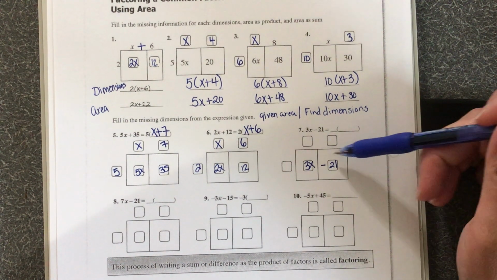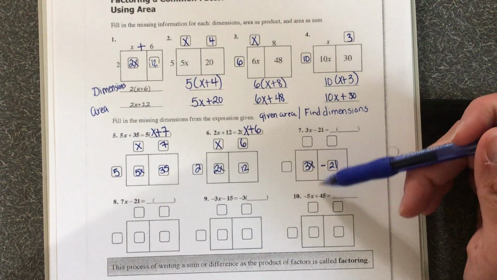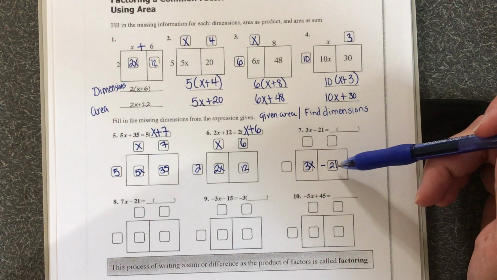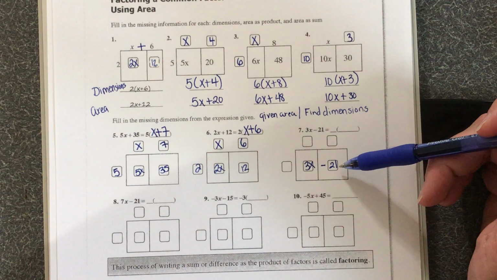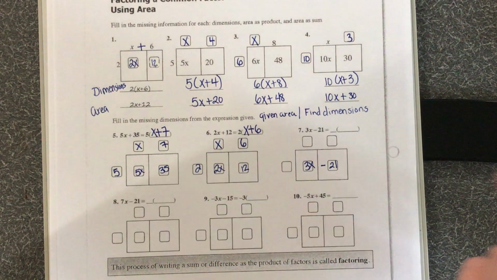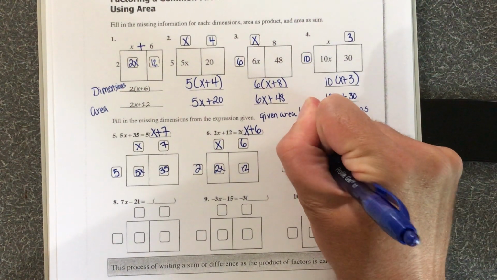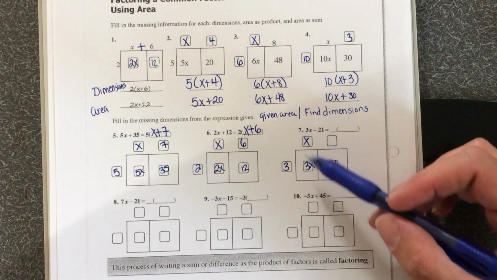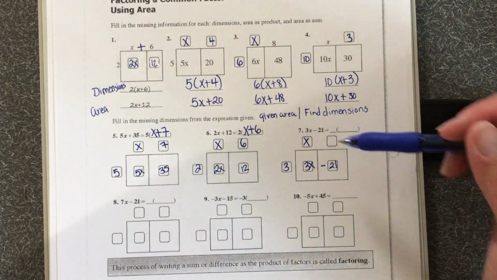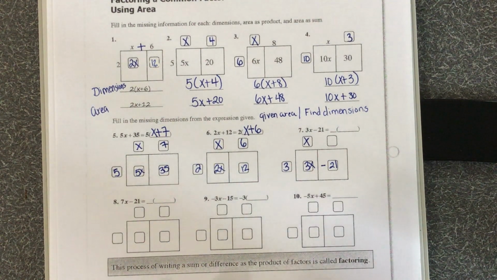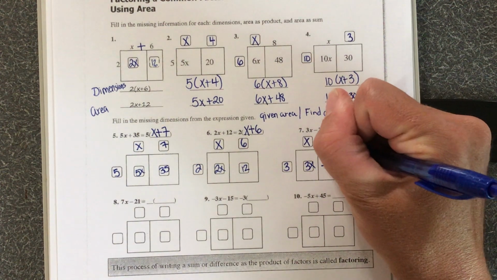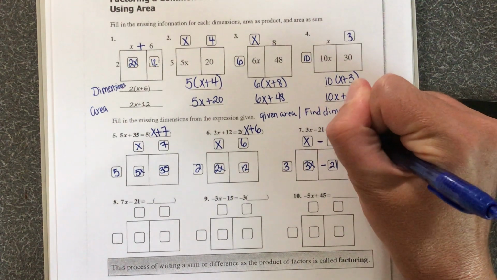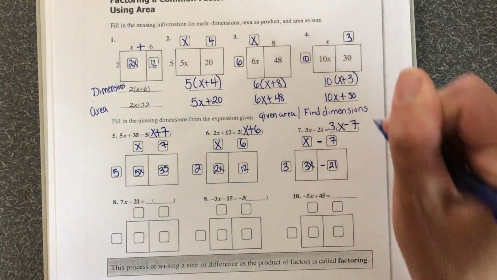Well, let's look at the last area here. We have to have the same height, and notice how there's no variables in this last expression. Notice how there's no x's. So what that means is the x has to go here, and the 3 has to go here. So then 3 times x is 3x. 3 times what is negative 21? 3 times negative 7. So now my height is 3 and my length is x minus 7.